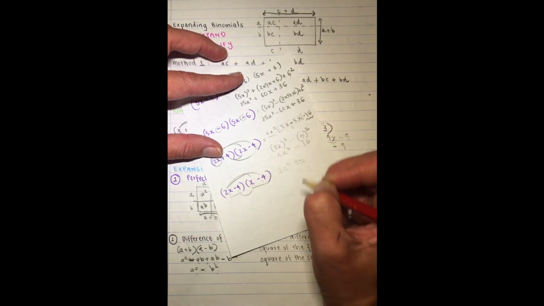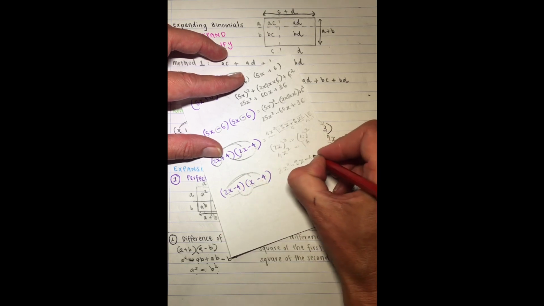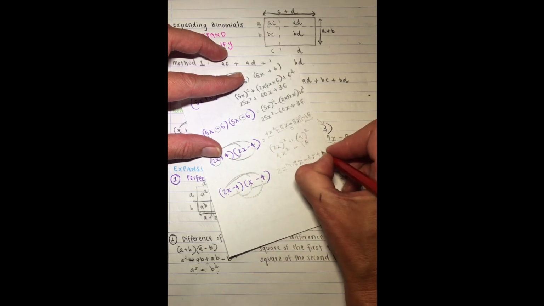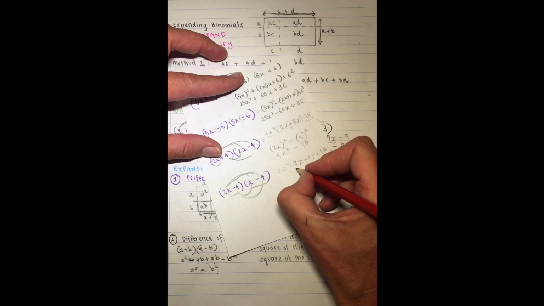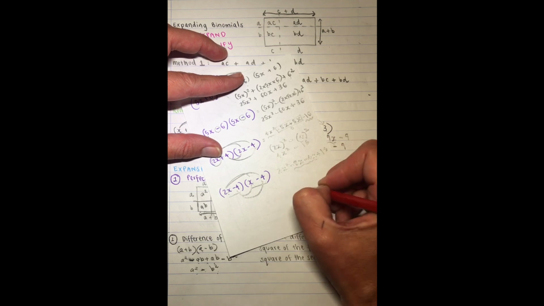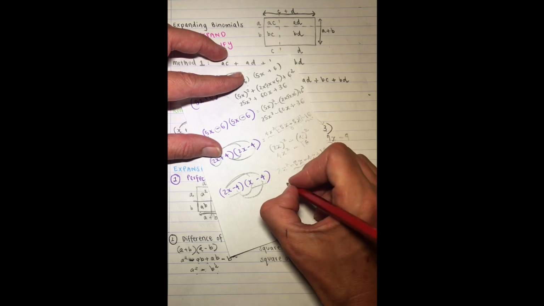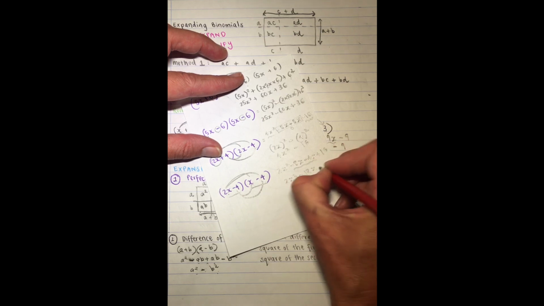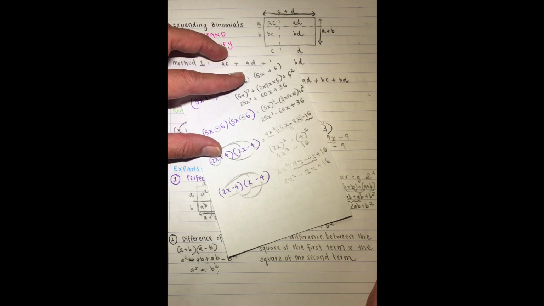Negative 4 times x, negative 4x. Negative 4 times negative 4, signs are the same, so the answer's positive 16. I've got like terms here. Negative 8x minus 4x is negative 12x. So 2x squared minus 12x plus 16. Excellent. I hope that's helpful.